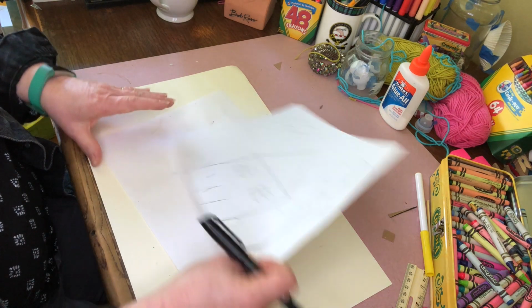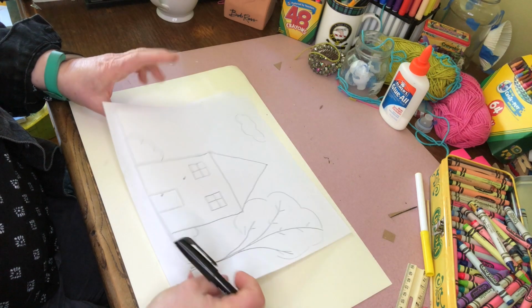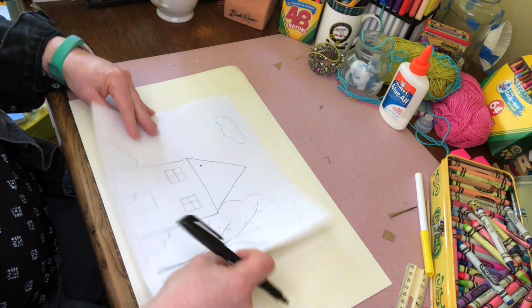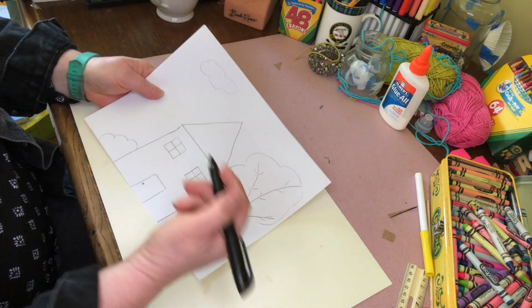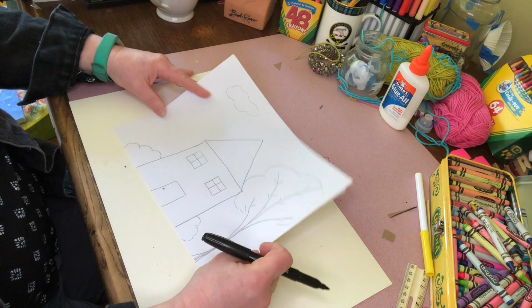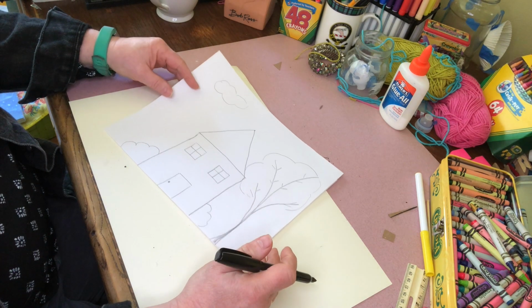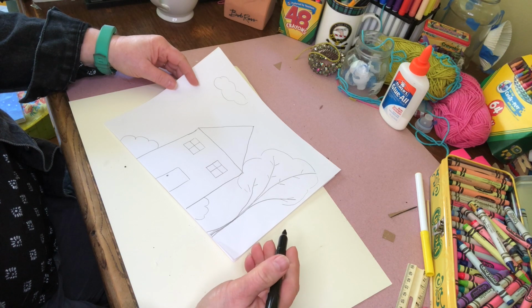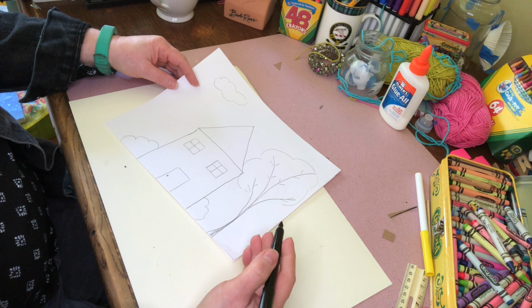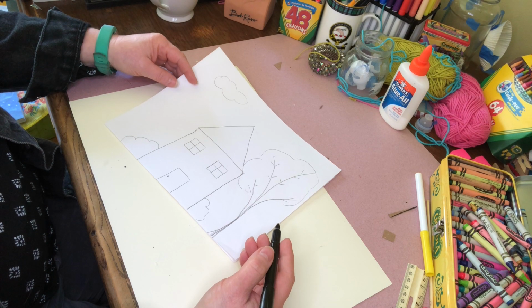When I go over it with Sharpie, I like to have other paper underneath because sometimes the Sharpie, if it's a new one, goes through my paper. So I'm just going to review for you today's lesson for our picture, and I think you'll really enjoy drawing it and coloring it. So just follow with me.